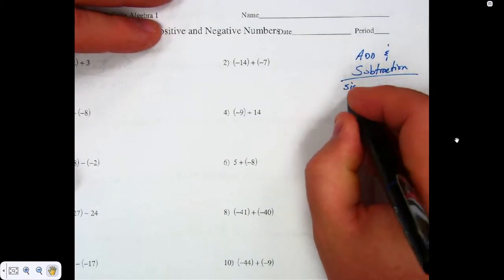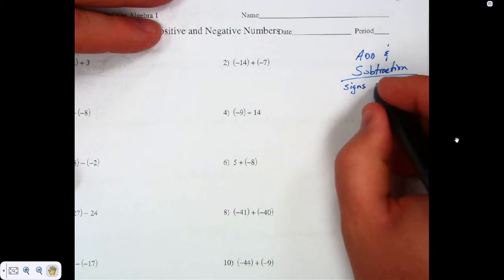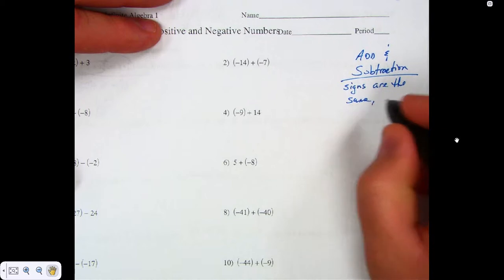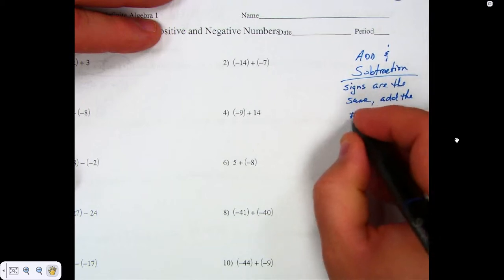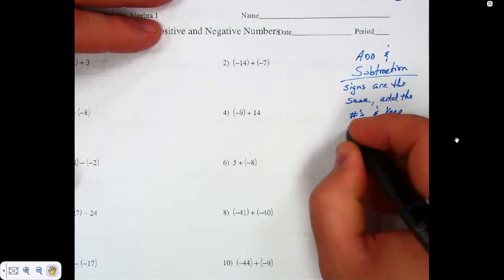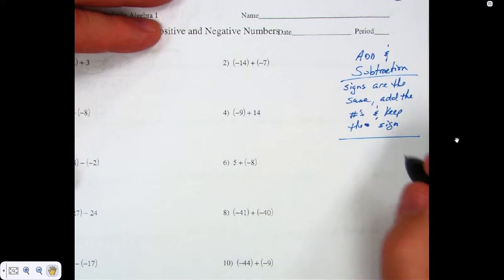I hate rules for this, because I'm going to tell you another way I think of it. But basically, if signs are the same, add the numbers and keep the sign. And you're adding and subtracting.